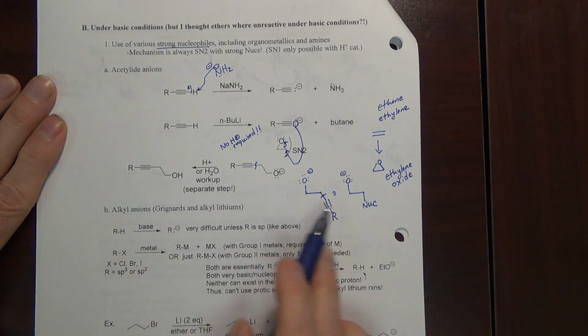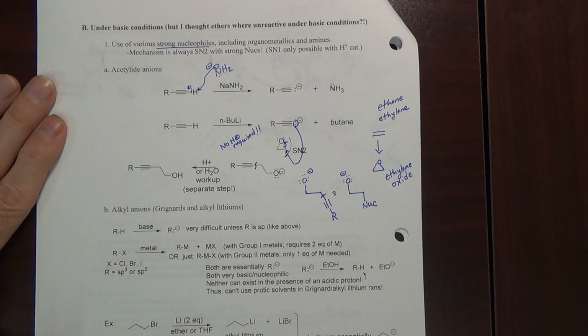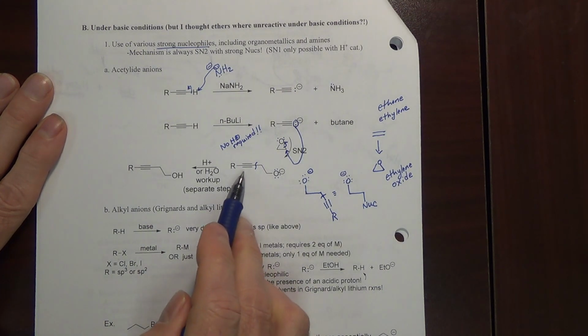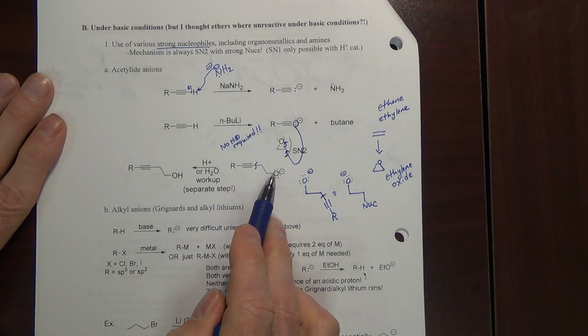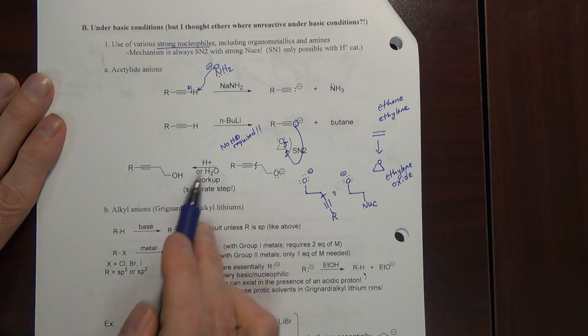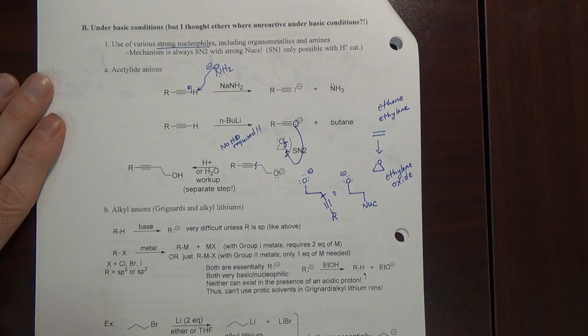Or in the final product, we'll say carbon-carbon OH. All right? Well, to get an H on the anion here, we can throw in either H+, or you can just throw in water. Water will work.